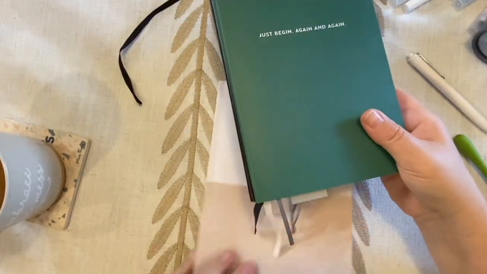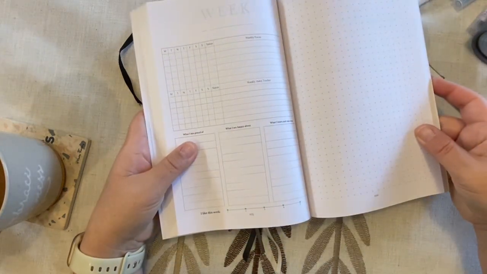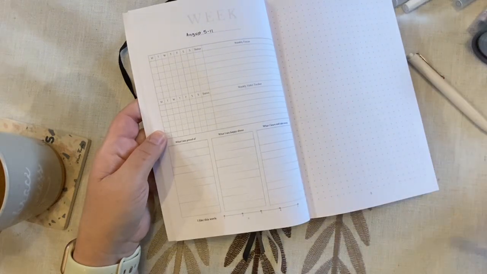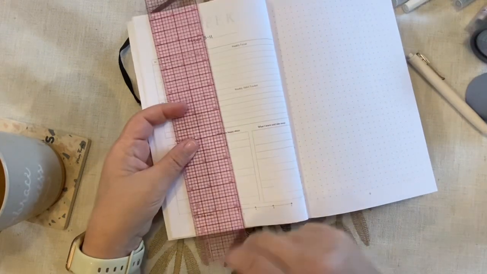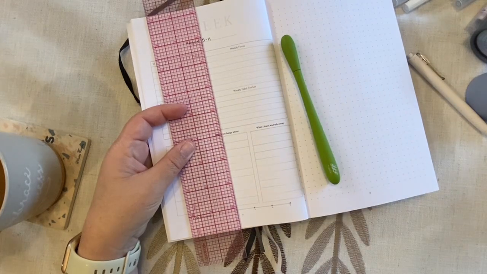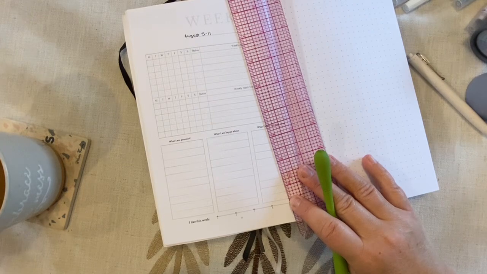But I'm trying to save myself some time and not create these trackers. They're already created for me. And so I think that's what I'm going to do. I've got all my tools. I've got my straight edge and I've got my washi cutter. I think I'm just going to start cutting this book up and tipping it into my bullet journal so it can be functional for me.